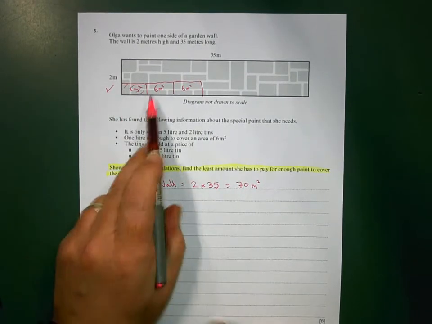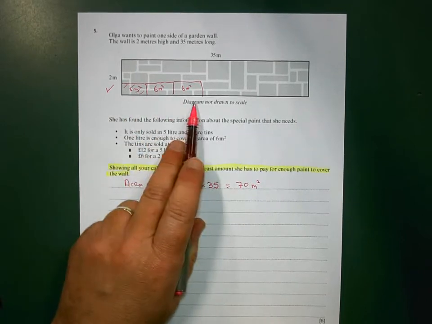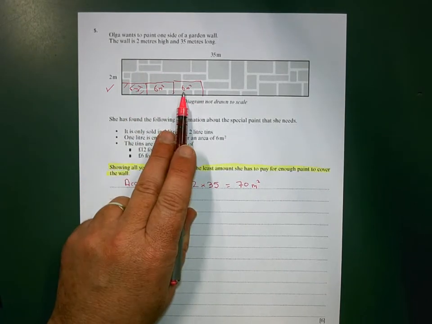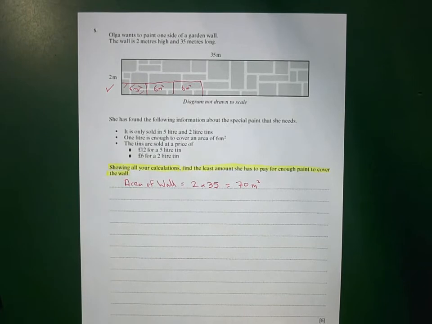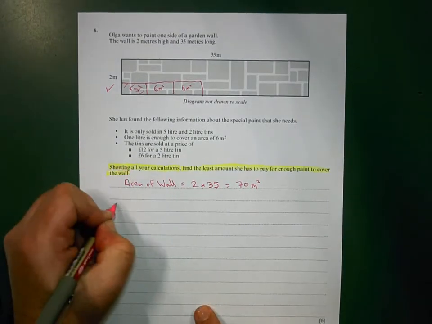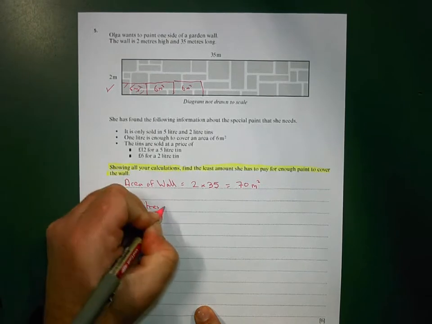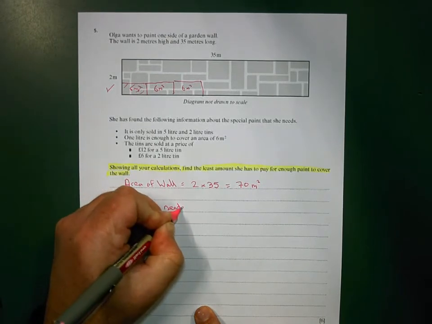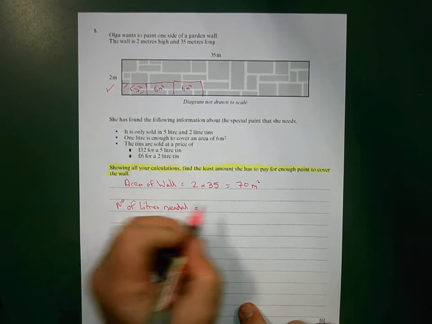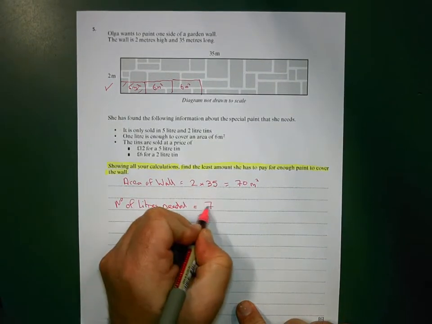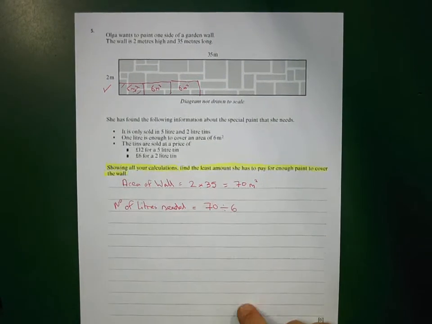So in order to work out how many litres I need, I'll want to see how many 6s go into 70. So the number of litres needed is going to be 70 divided by 6.